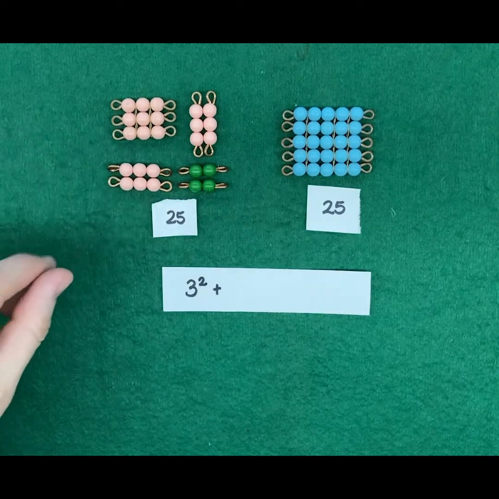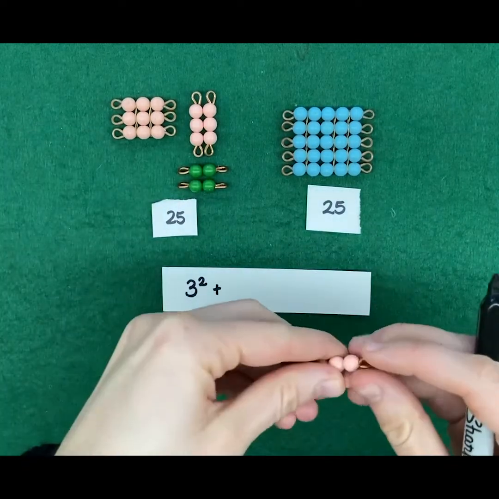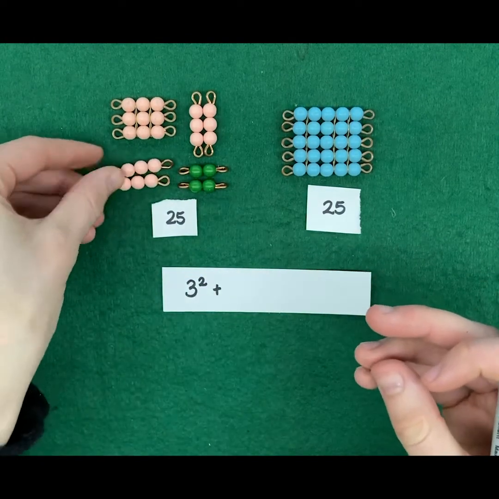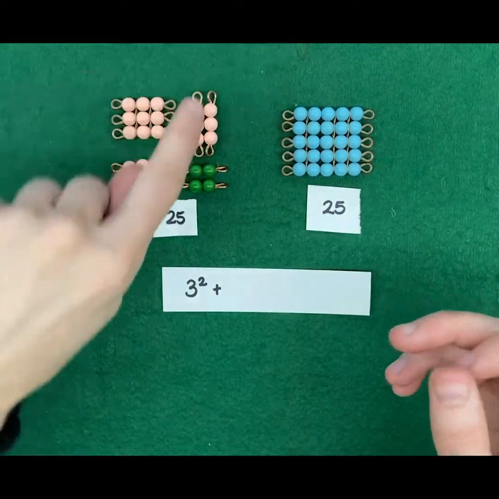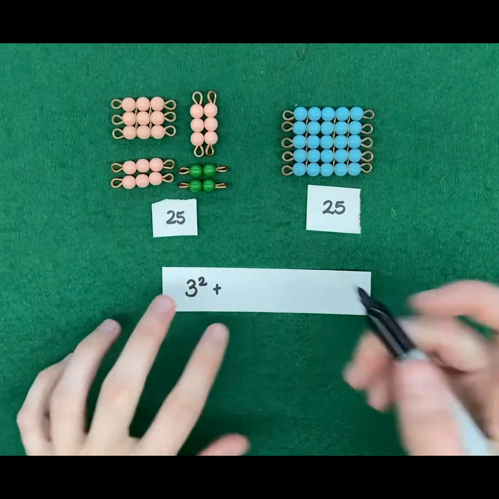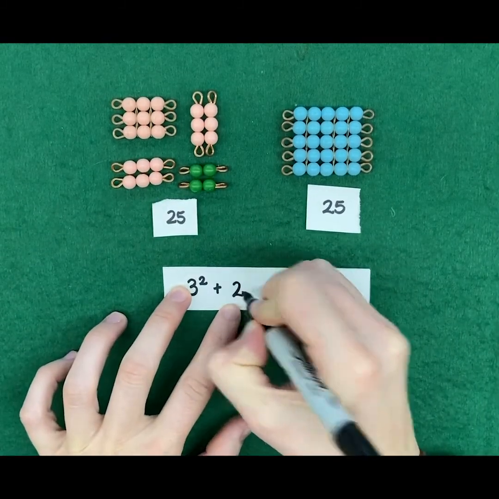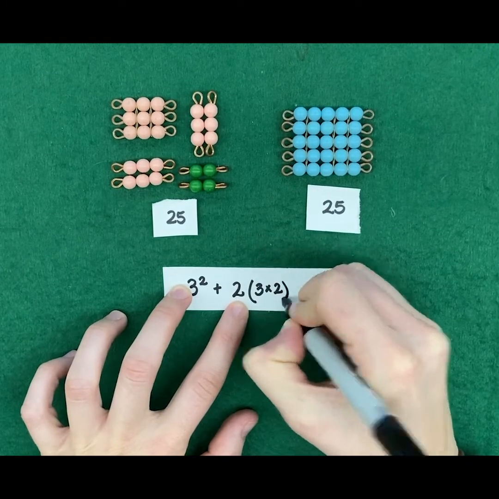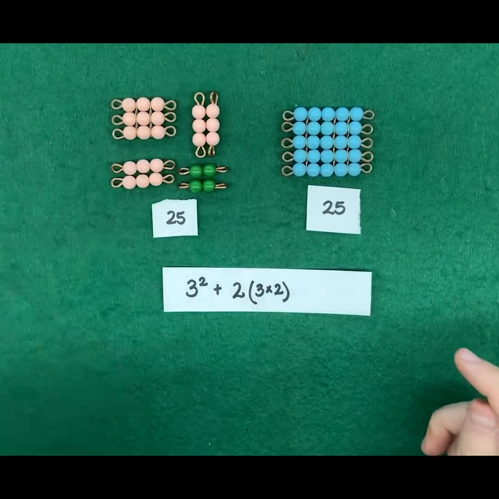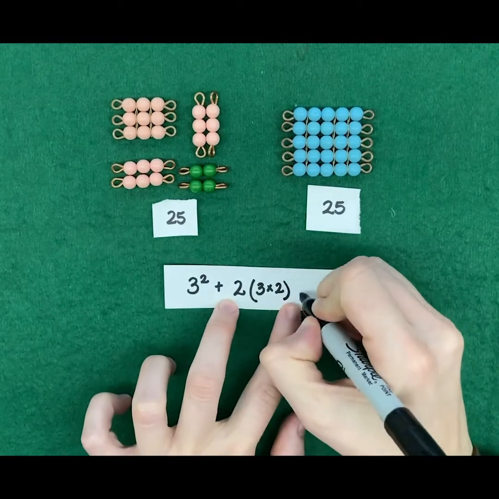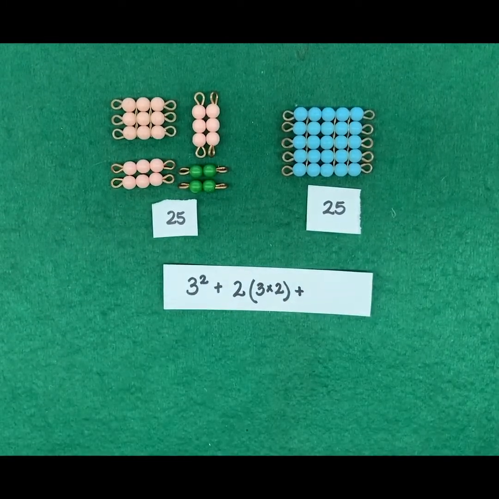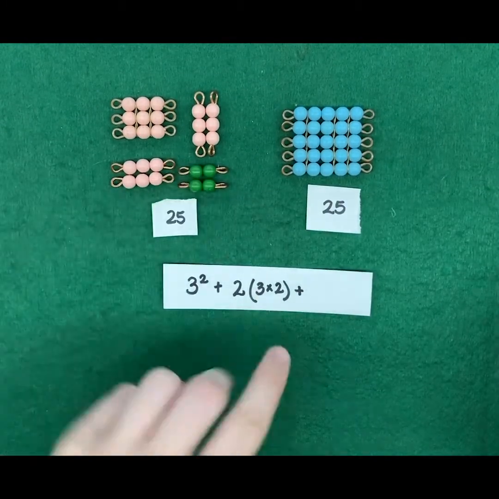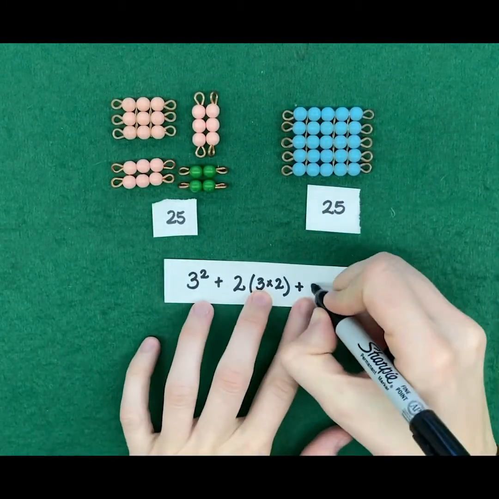And I actually added it on, so I had 3 taken 2 times, right? But then I had another set of 3 taken 2 times. So I could say that I had 2 sets of 3 taken 2 times, right there. And then I added on a 2 square, really, because I made a perfect square, and 2 squared is 4.